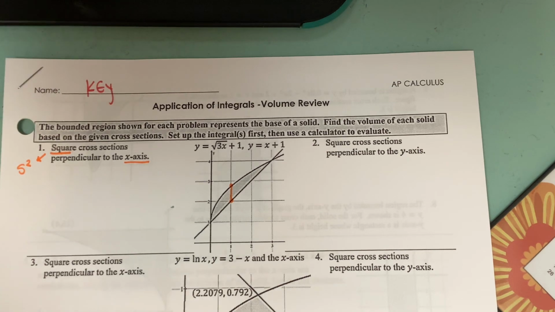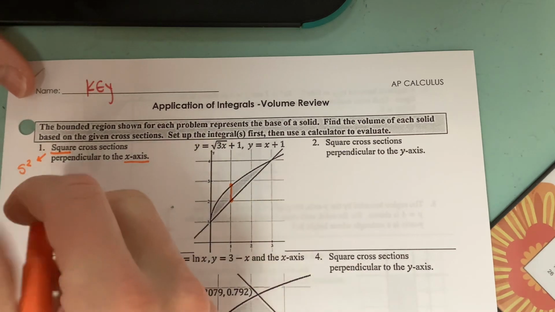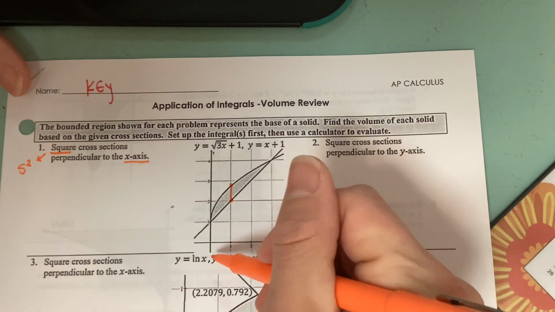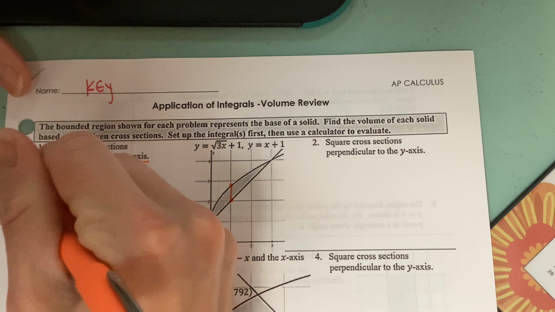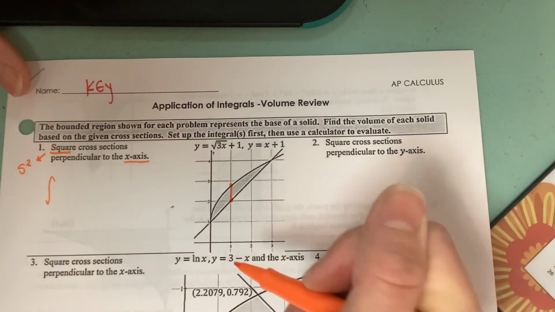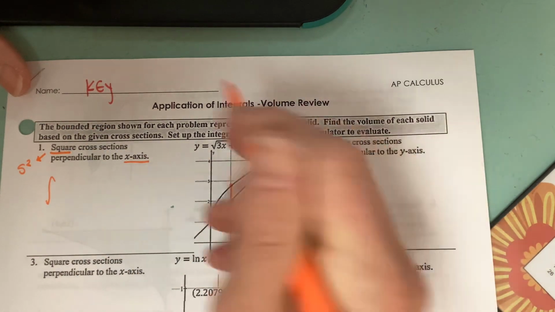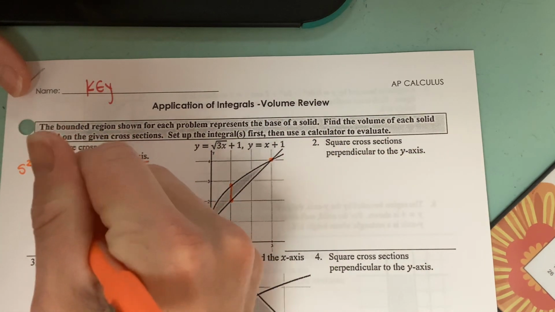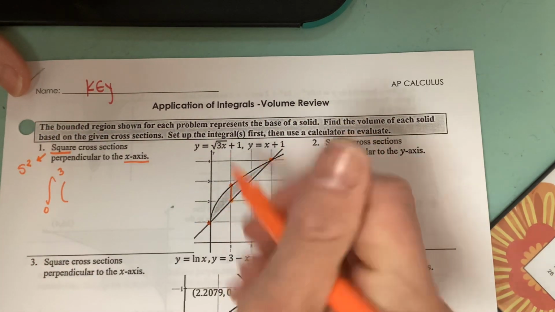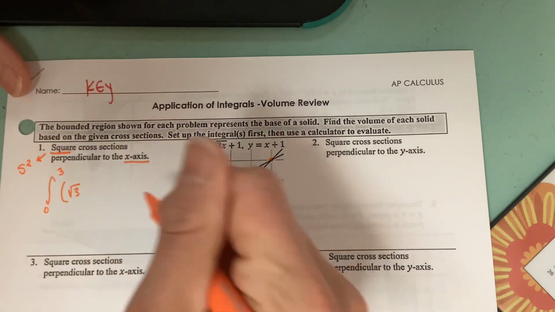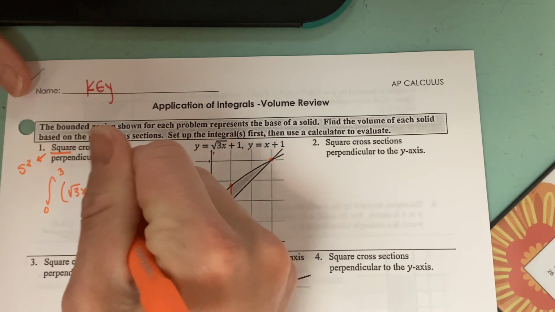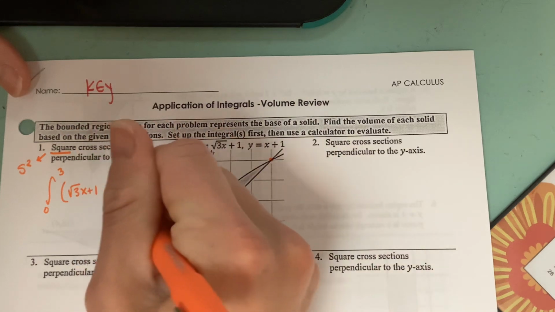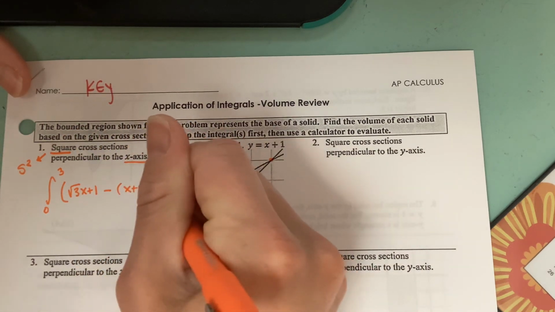Now I like to draw this little line across my shaded area so I can see top and bottom. Since we're in terms of x, we're going to be using the x numbers. So the area is the integral from 0 to 3, because those are your intersection points, and they're the x values. The side is going to be the top minus the bottom: the square root of 3x plus 1, minus the bottom function, x plus 1. Make sure you use parentheses.